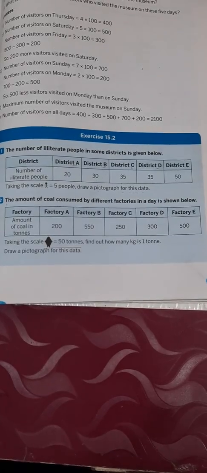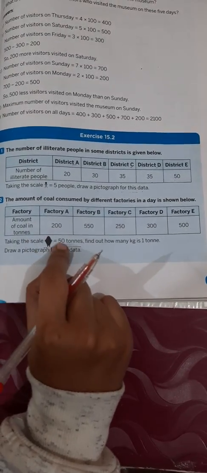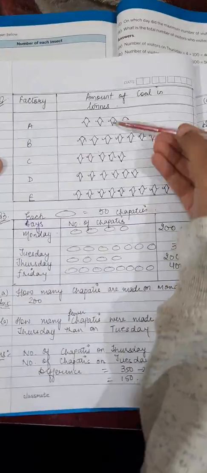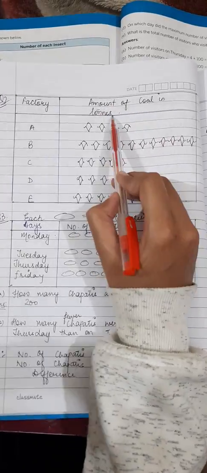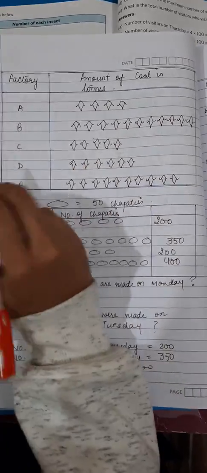This scale is given to you and the symbol is given to you. For one symbol, it is given 50. So what you will do? To represent how many are there in A, you are going to divide 200 by 50. Let us see the answer. Factory you will write as it is here, and this side you will write amount of coal in tons. The first one was 200. How many were there? 200. And scale was given to me 50 tons.